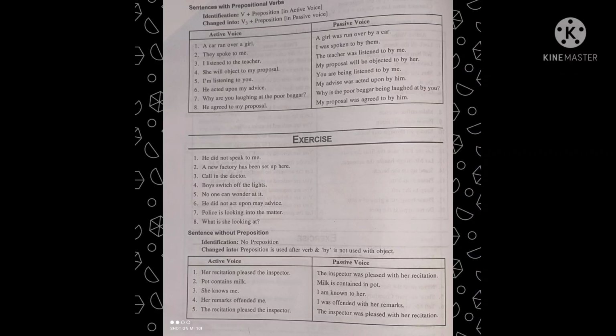Sentences without preposition. Identification: no preposition is used after the verb, and a preposition is used in place of by with the subject. Active voice sentences change to passive voice. Her recitation pleased the inspector. The inspector was pleased with her recitation. Pot contains milk. Milk is contained in pot. She knows me. I am known to her. Her remarks offended me. I was offended with her remarks.